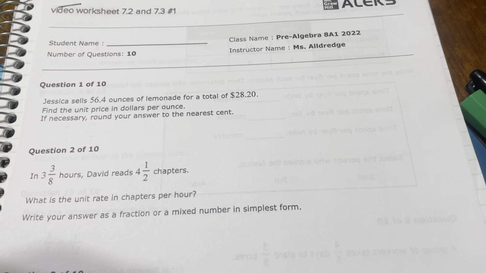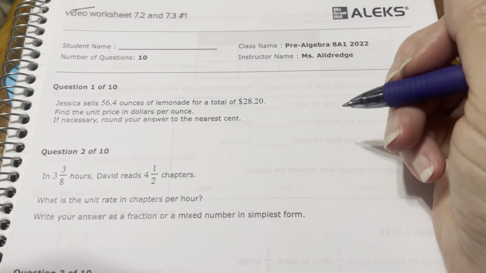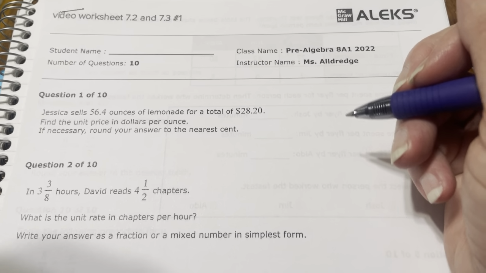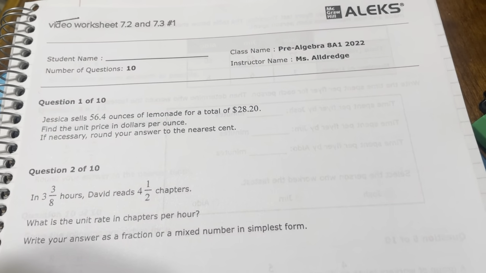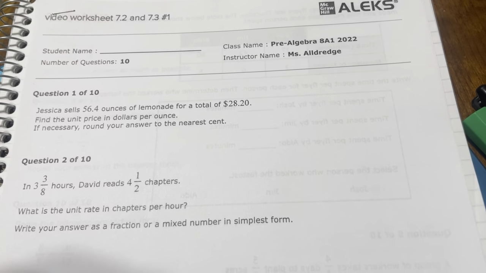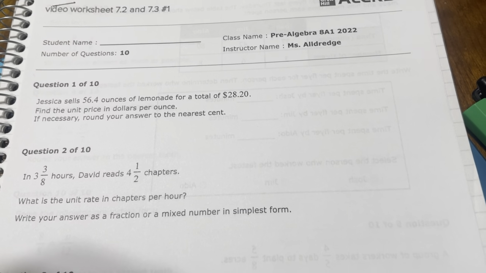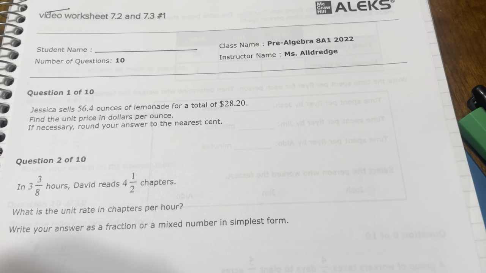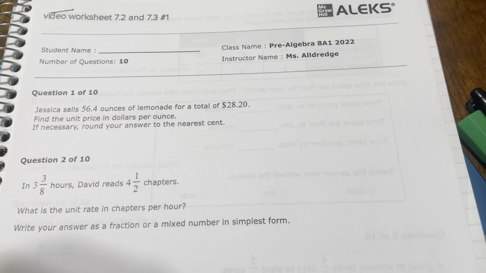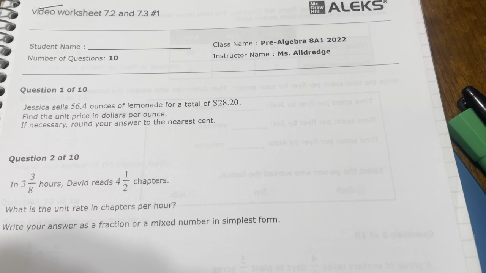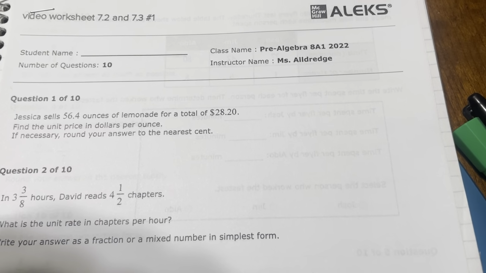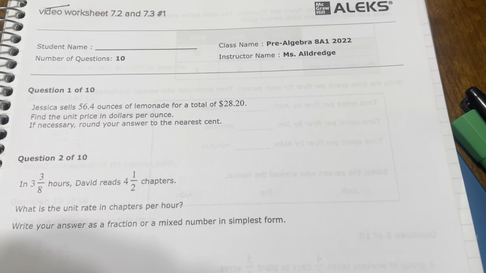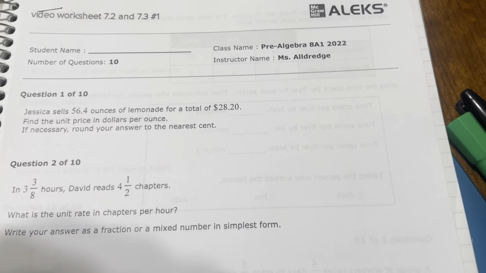Hello everybody. We are going to work on the video worksheet for 7.2 and 7.3, which will be your homework for Monday. So remember, on Monday you will have this sheet, hopefully done well because you watched the video, and you will also have the homework that I gave you attached to this sheet, so that you will be ready for the quiz that we will have on Monday.